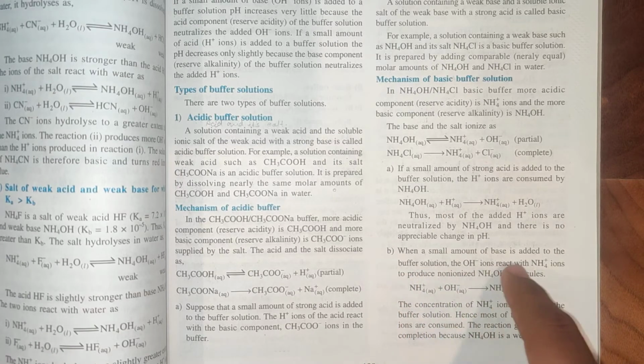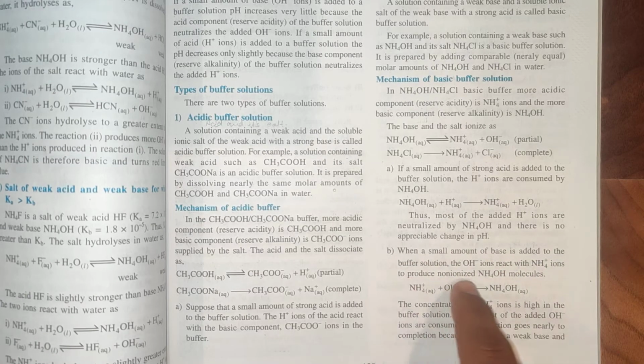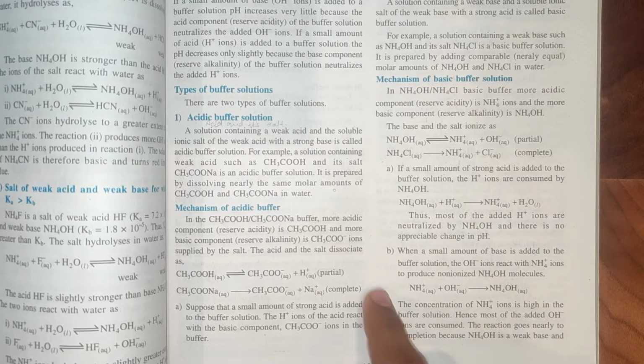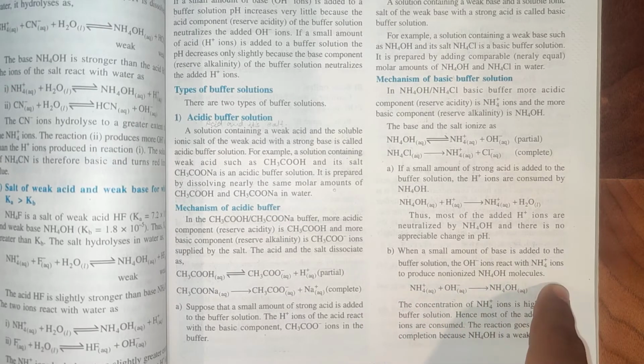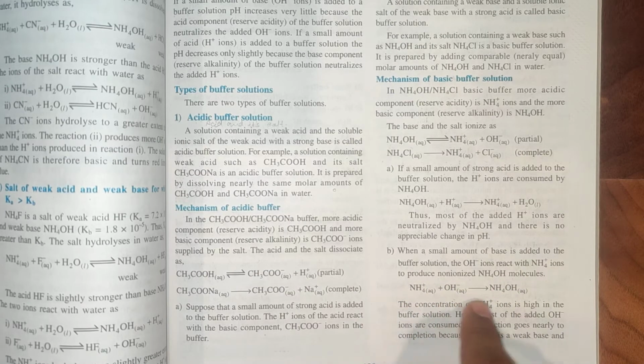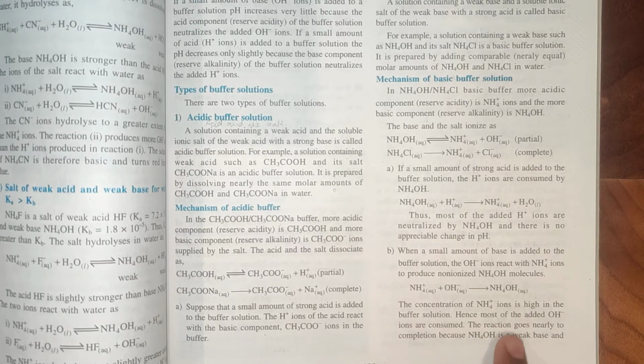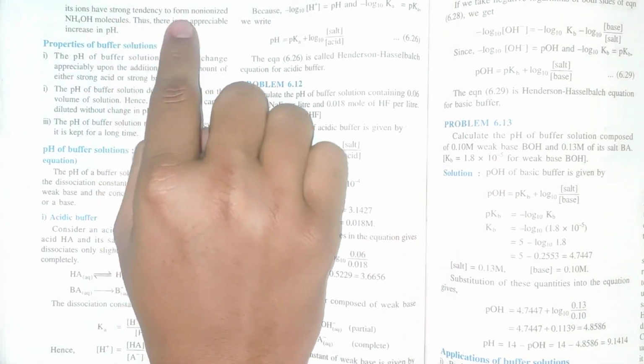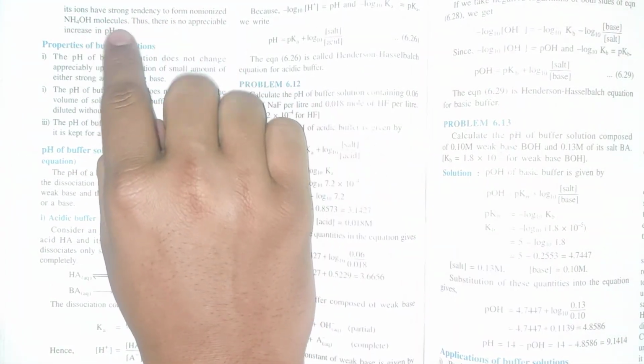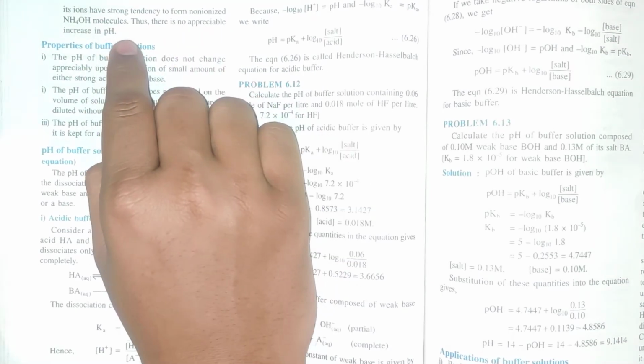When a small amount of base is added to the buffer solution, the OH⁻ ions react with the NH4⁺ ions to produce non-ionized NH4OH molecules. NH4⁺ + OH⁻(aq) gives NH4OH(aq). The concentration of NH4⁺ ions is high in the buffer solution. Hence, most of the added OH⁻ ions are consumed. The reaction goes nearly to completion because NH4OH is a weak base and its ions have a strong tendency to form non-ionized NH4OH molecules. Thus, there is no appreciable increase in pH.